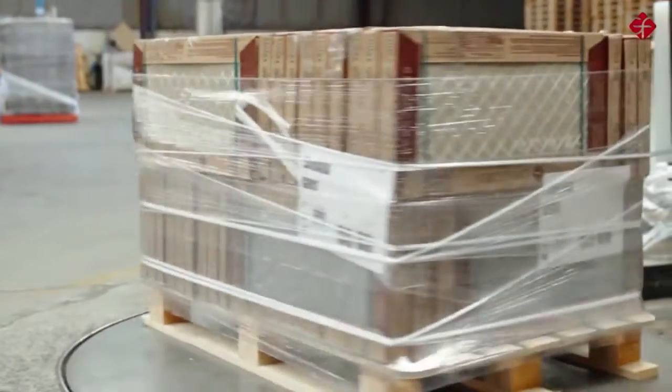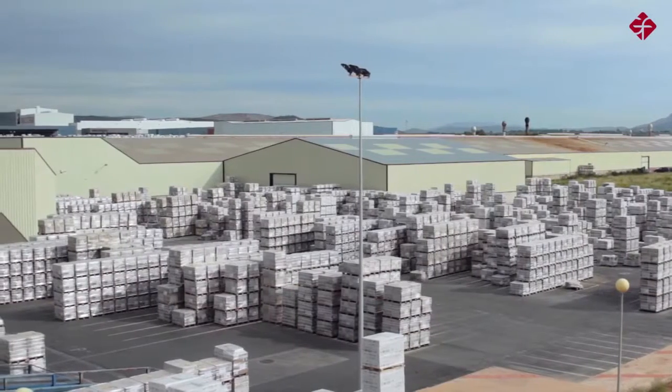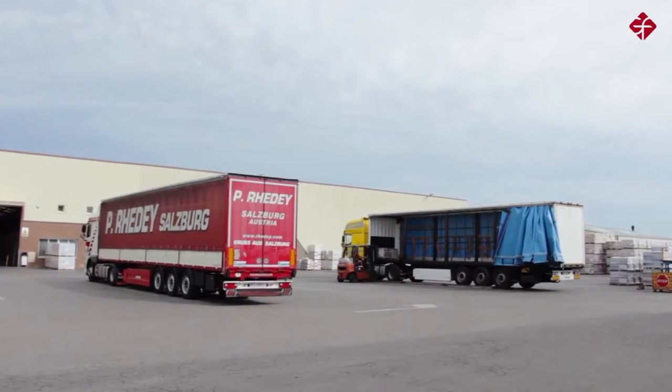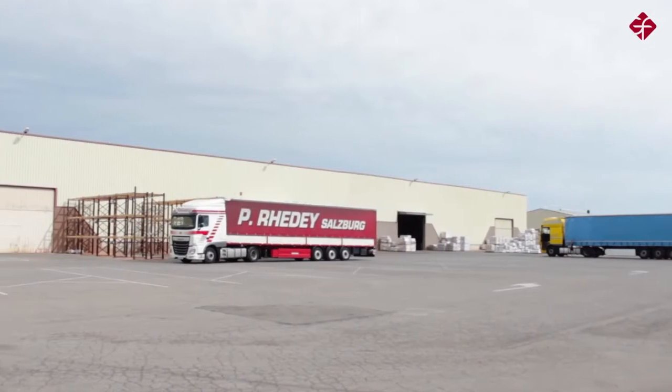Once the tiles are sorted and boxed, they are stored until ready for distribution to anywhere in more than 90 countries where Gayafores operates.